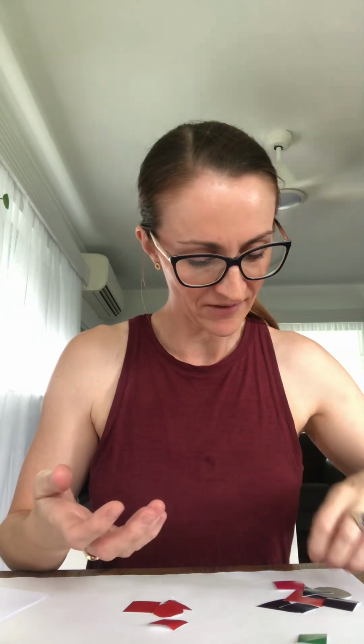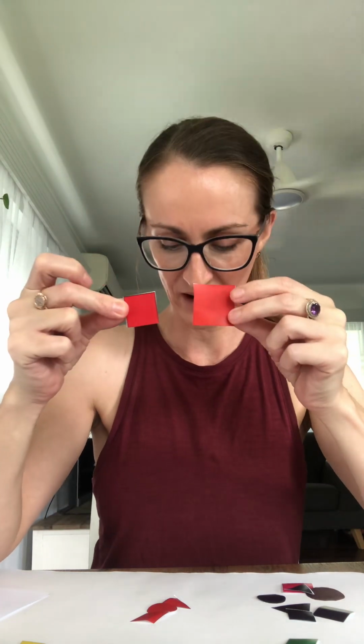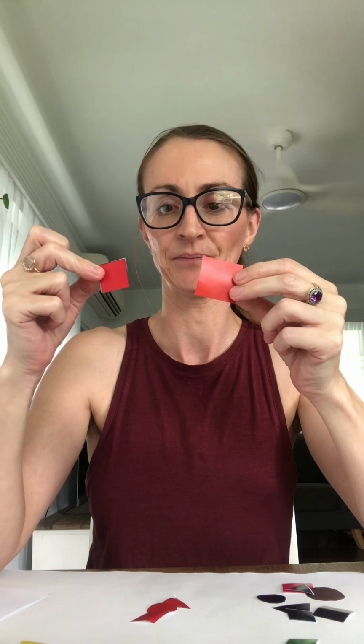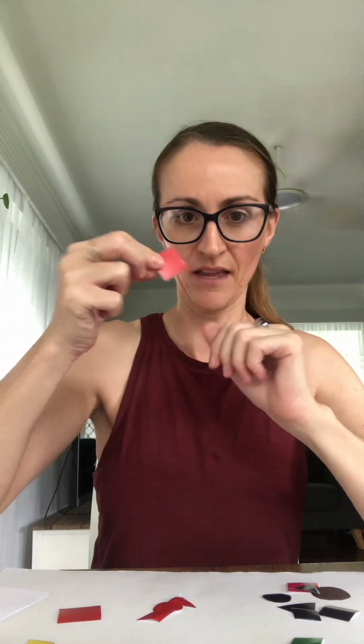But now I want to sort them using a different attribute. So I want to still keep them in their coloured groups, but I want to sort them by size. So let's have a look at the red group, for example. We have 2, what shapes are these? Squares, beautiful. 2 squares, which one's bigger? This one or this one? This one, alright, beautiful. So I'm going to put the big square over here, and then I'm going to put the little square over here.